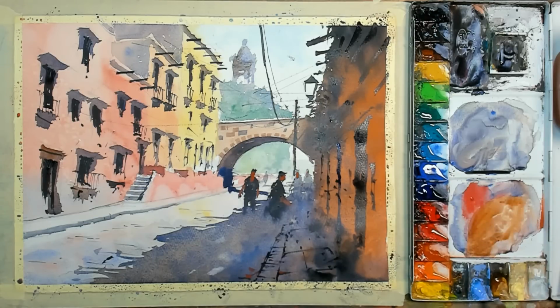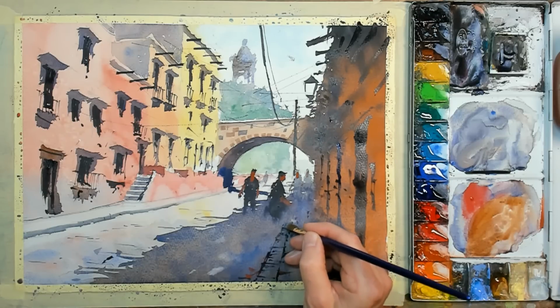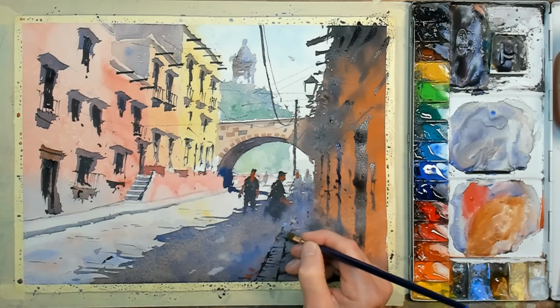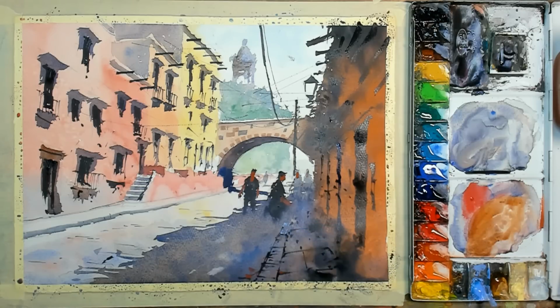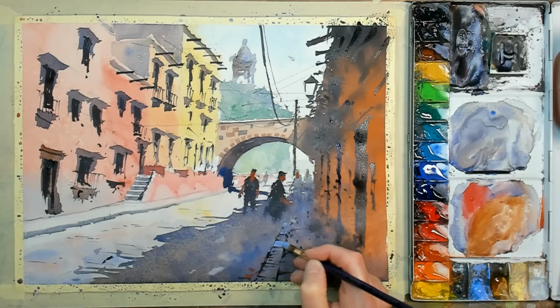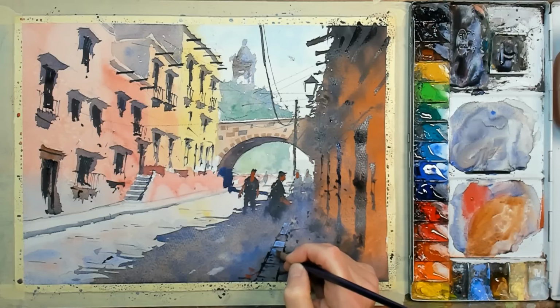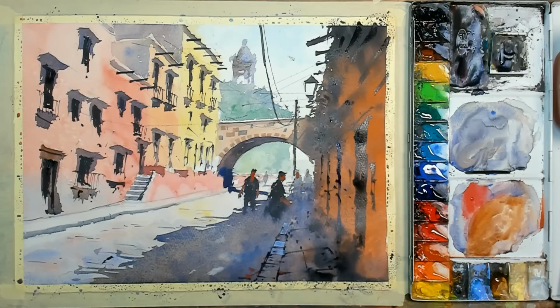Well, you could use cerulean blue with a little bit of white for this, and just try it in a few places. Oh, maybe that gives a little bit of a shine to it.